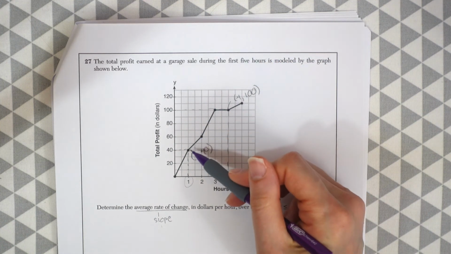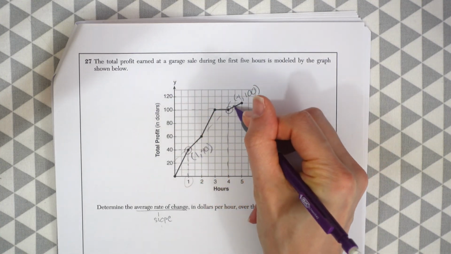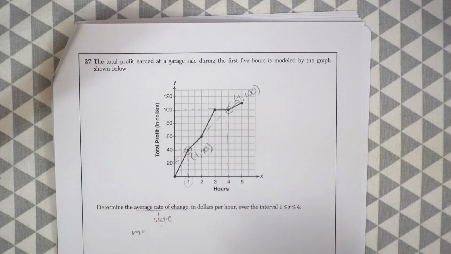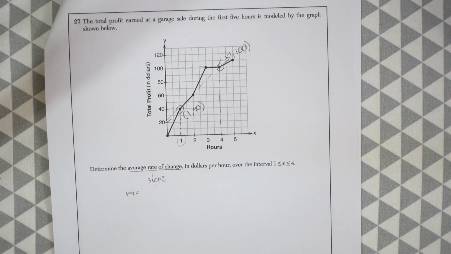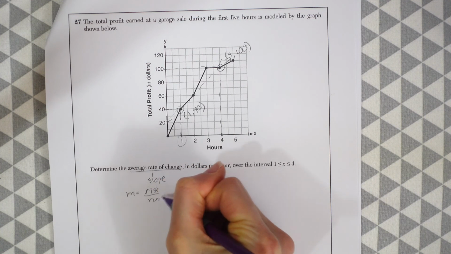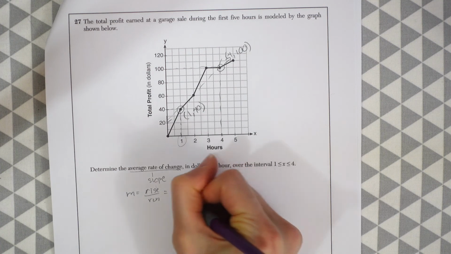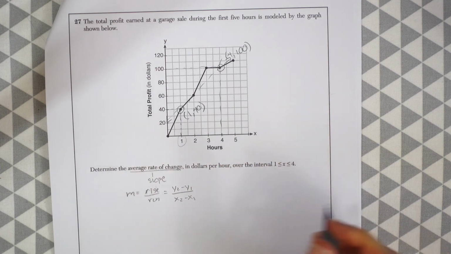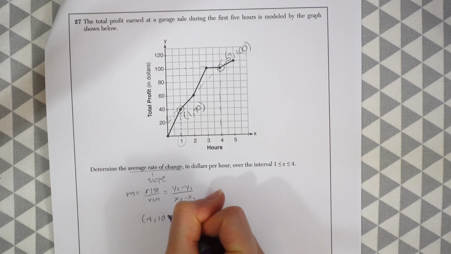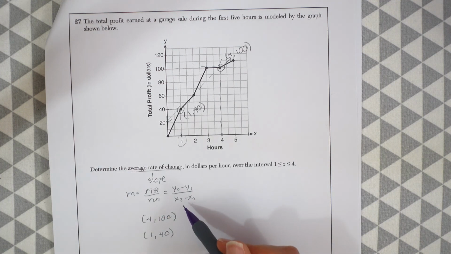And what we're really doing is finding the slope between just these 2 points. So it's kind of like we're finding this line here. To find this slope, remember that the slope formula is rise over run, the change in y over the change in x. So y2 minus y1 over x2 minus x1. So I'm going to take these points that we just found and plug them into the equation here.